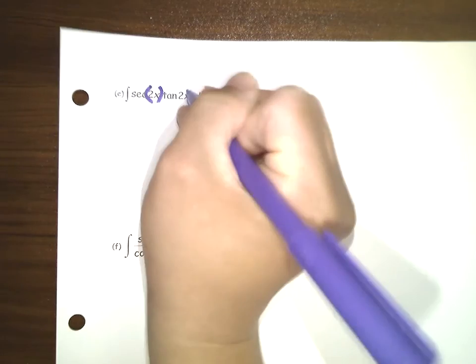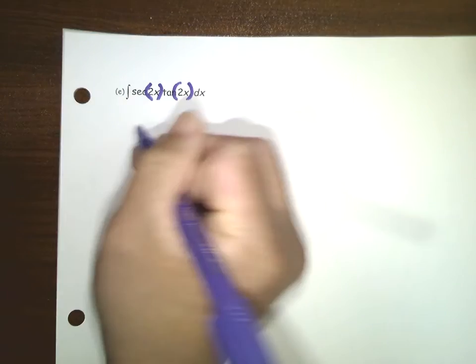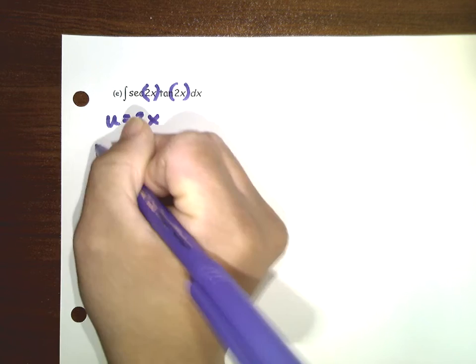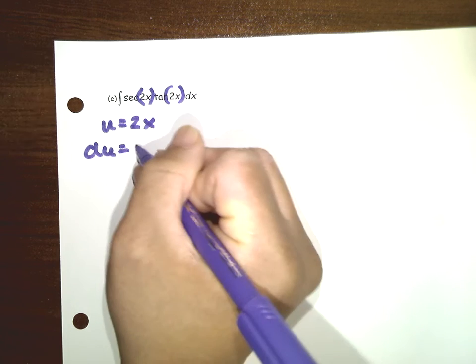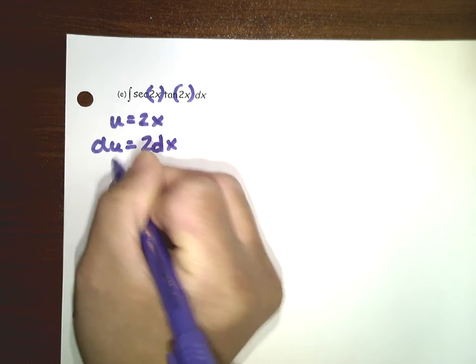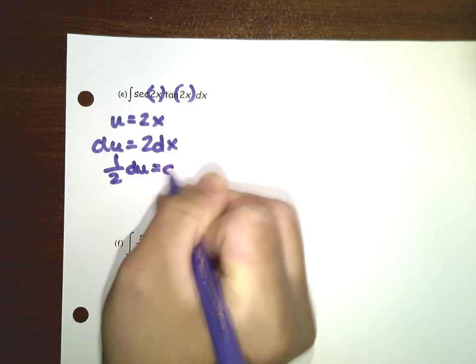So remember the 2x was the u, so u was 2x and du was 2 dx, so 1/2 du was equal to dx.